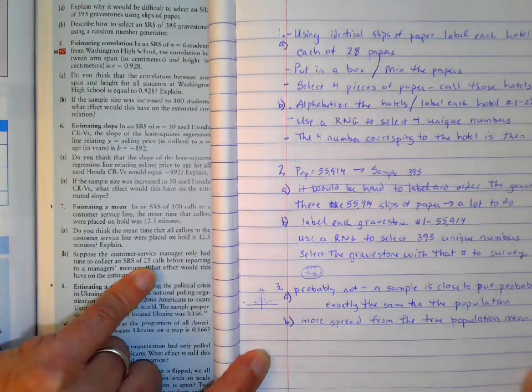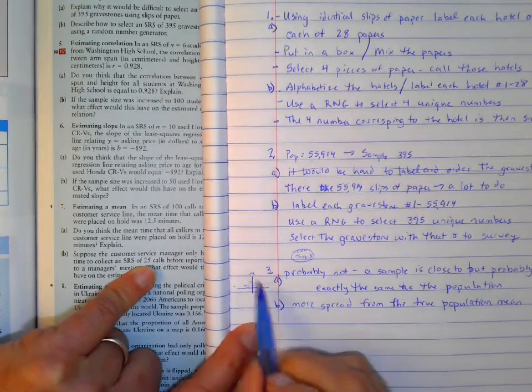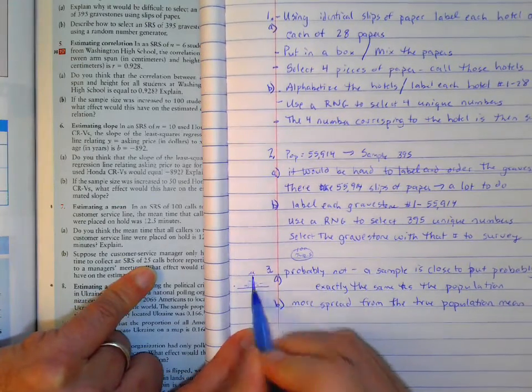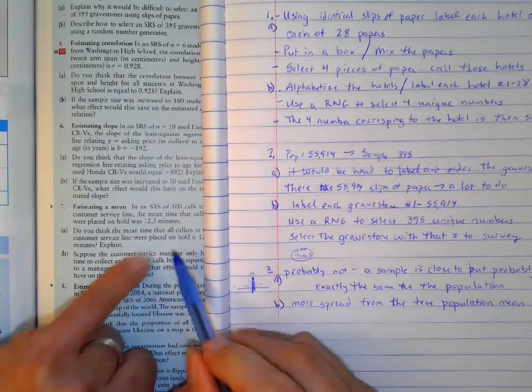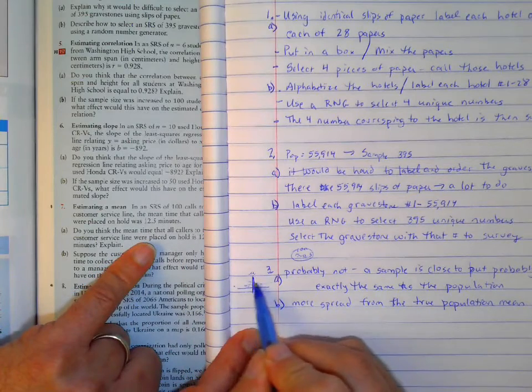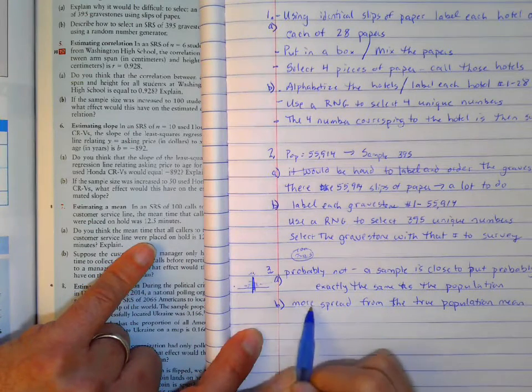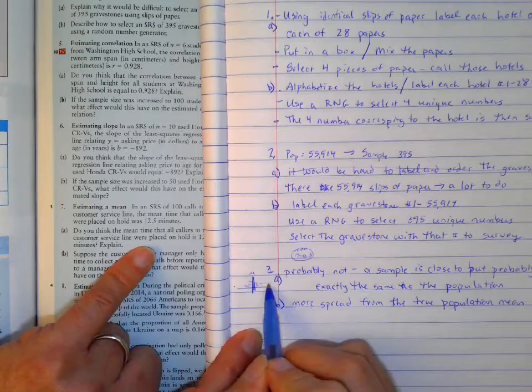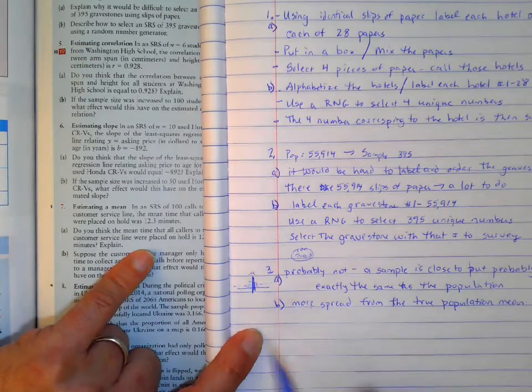Okay, does that make sense? So our sample, if this is our true one, if I'm selecting a sample of 100, it's probably going to be somewhere close to that. But if a sample is down to 25, it's going to be less accurate. So it could be all over the place. Okay.